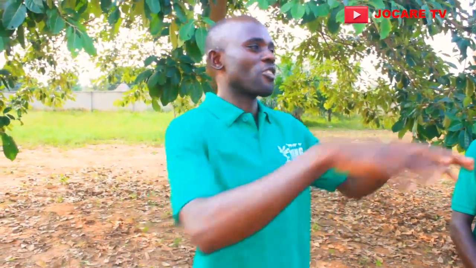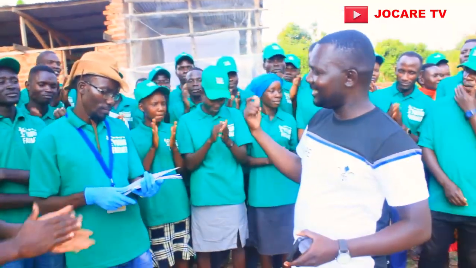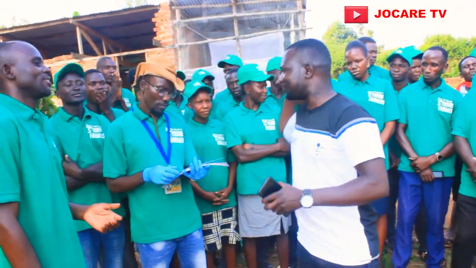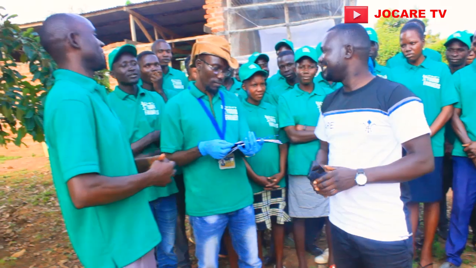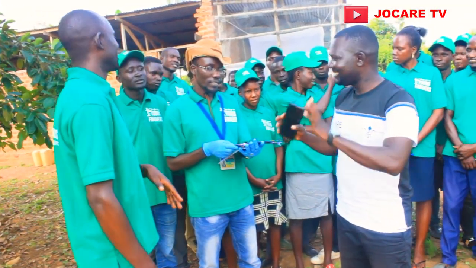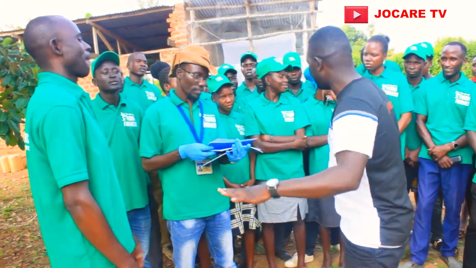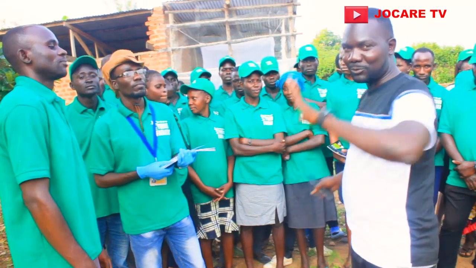Not only the youth, but farmers too will be trainees. So these youths are the ones who are going to train them. They have trained trainers, the TOTs of ours. So guys, that is trainers of the trainees. These people here are the ones who are going to come down there.